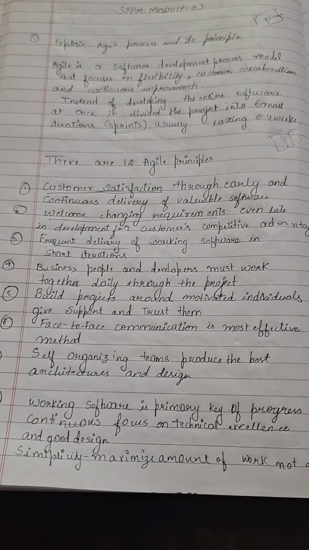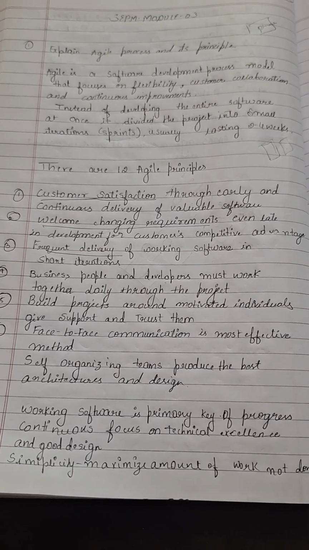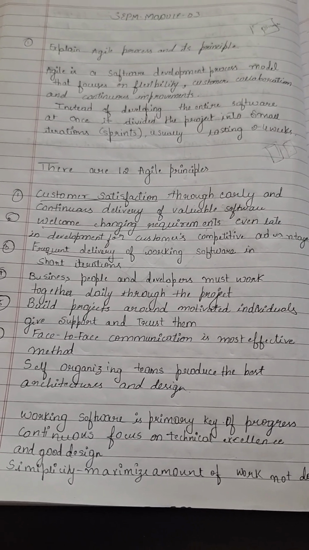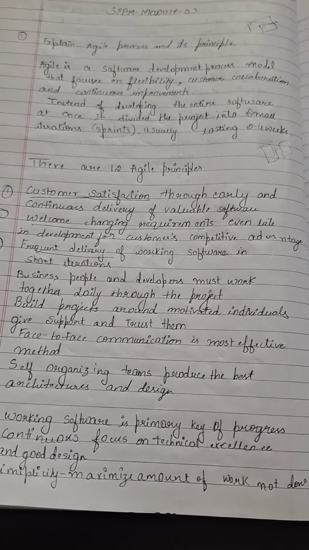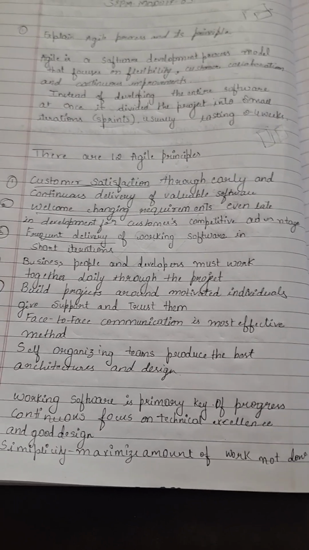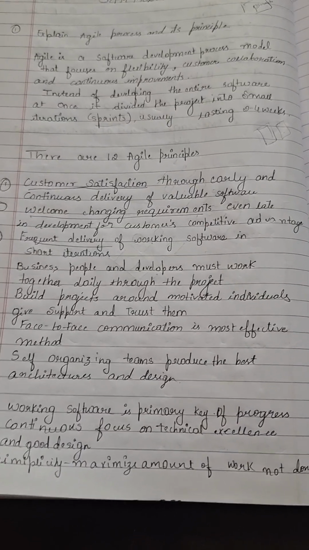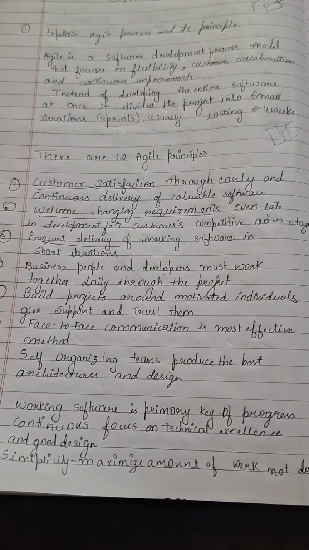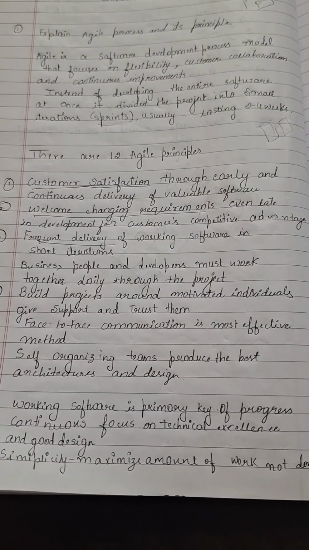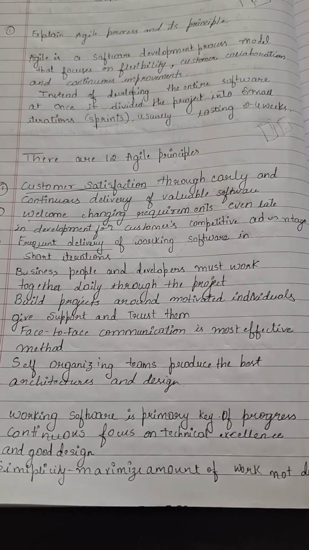Welcome changing requirements. If a customer gives a project, say to build a banking application, there will be changes of requirements, like he needs a web page, he needs a login page, he needs some other authentications and all. That will be the changing requirement. If the requirements change, the product will be developed a little bit late. So, even late in development, for customer's competitive advantage. Even if it's late, it will be an advantage for the customer.